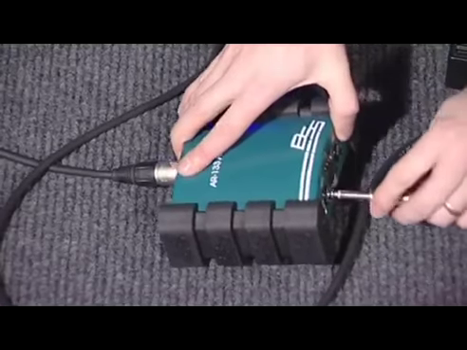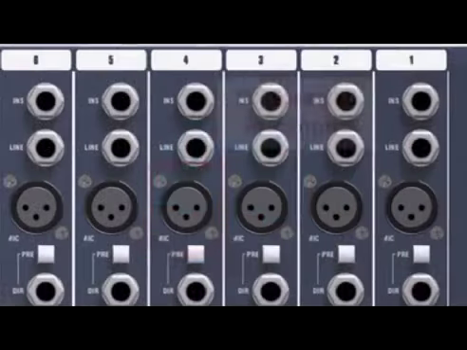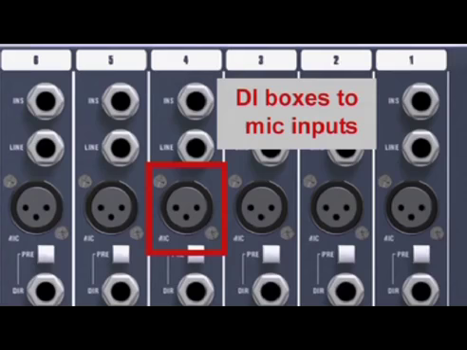The best DI boxes are active and use phantom power from the mixer. Although you can connect guitars to line inputs, there will always be an impedance mismatch, which isn't good for the sound.